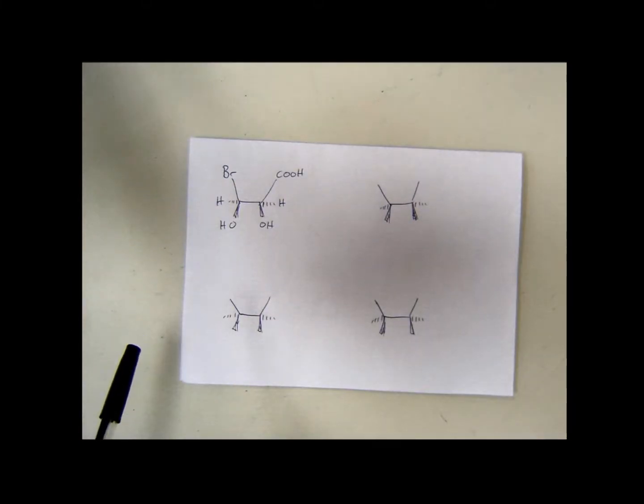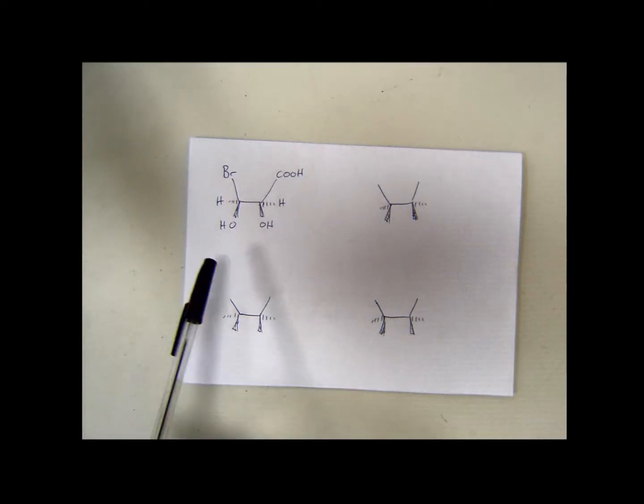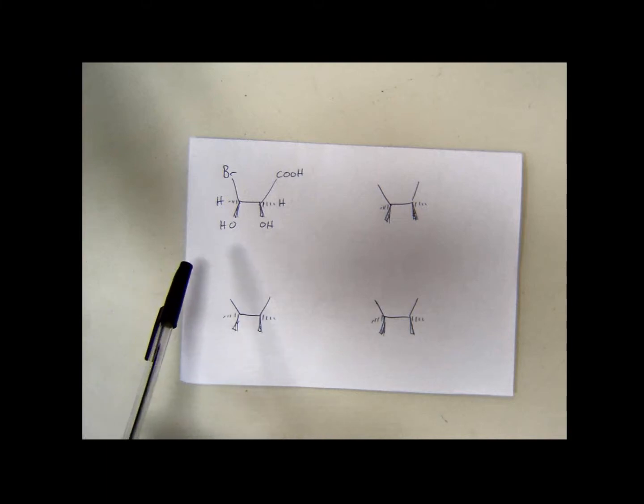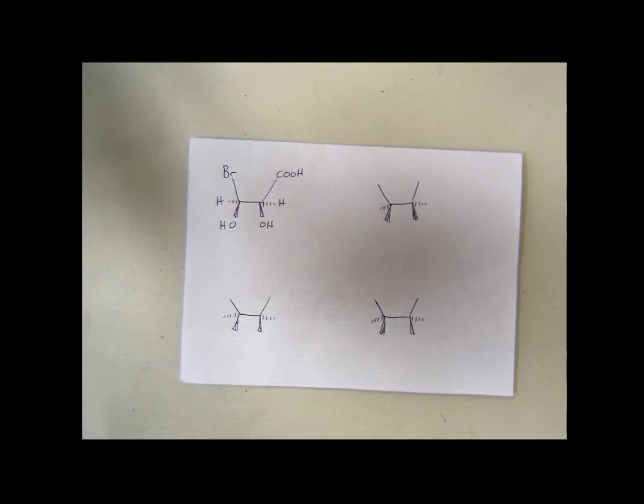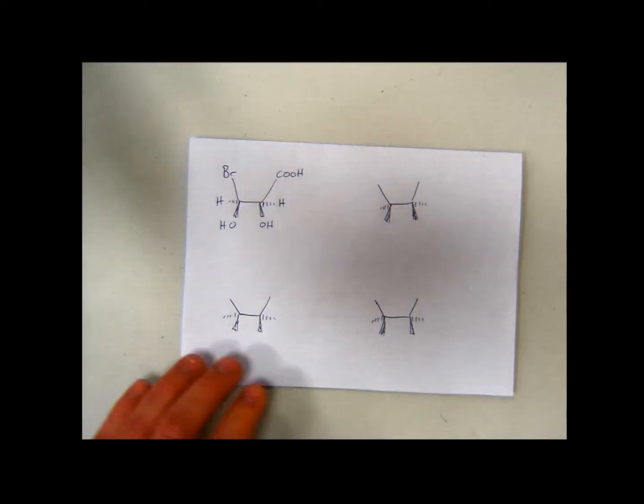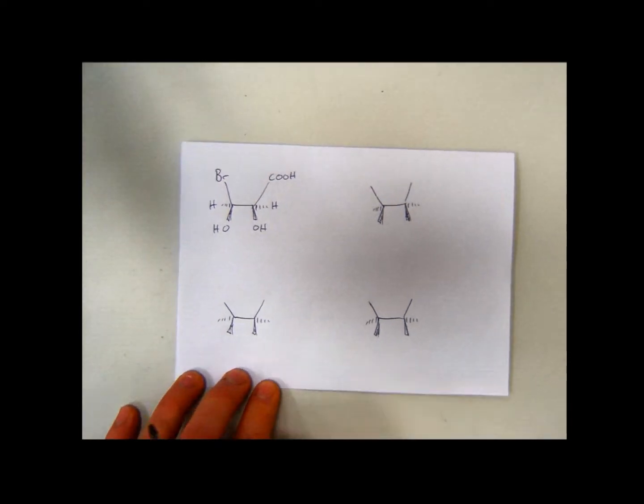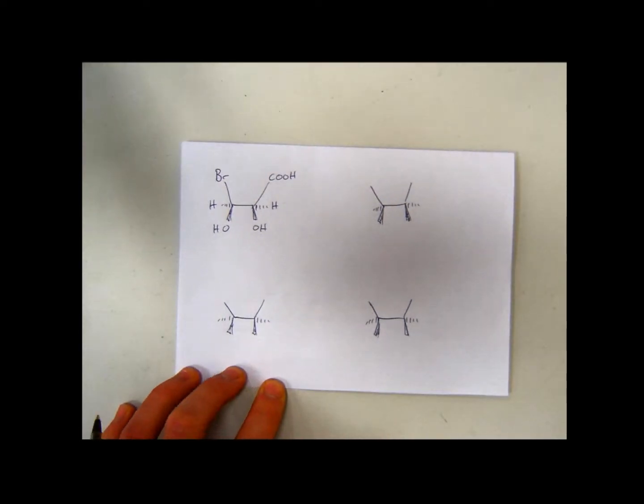I'm putting the hydrogen to the back so it's easier to assign the stereochemistry R and S. For the first example, I have kept both the hydroxyl groups at the front. I'm going to draw the other molecule with different stereochemistry at one of the stereocentres.